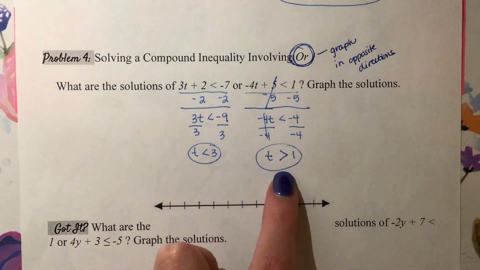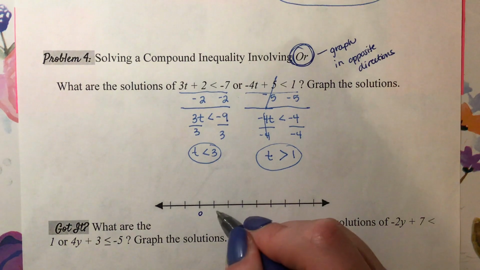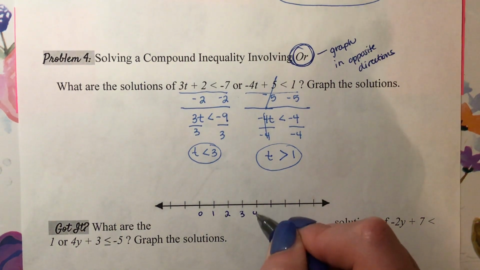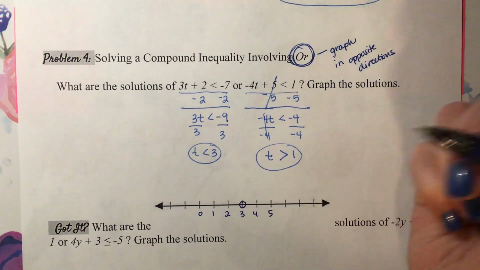Now that I have my 2 inequalities, I'm able to graph them on the number line. So I'm going to label this number line. And I'm going to go to t is less than 3 first. So I'm going to graph the 3.